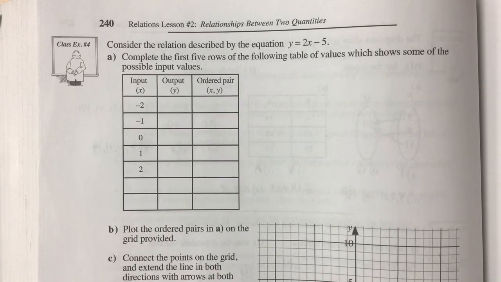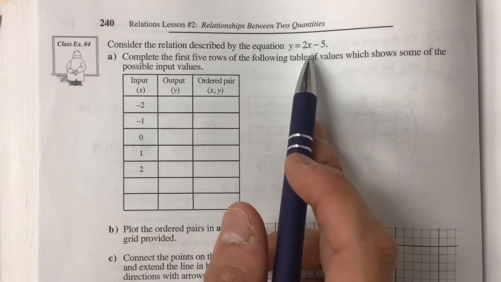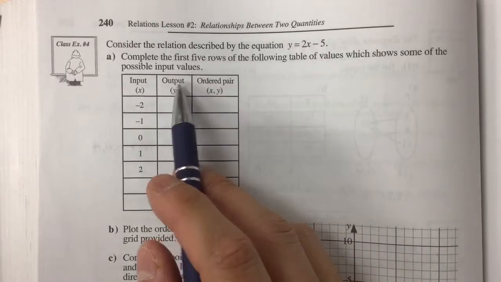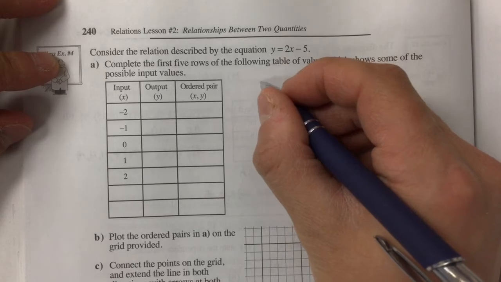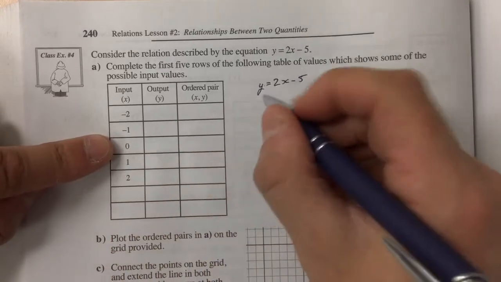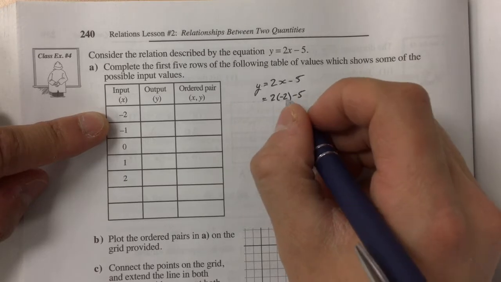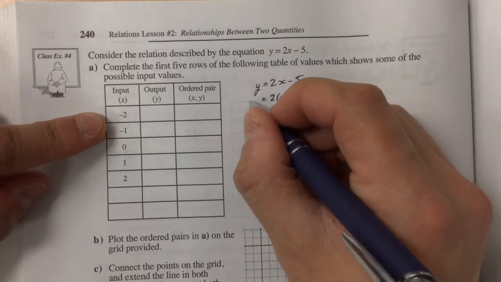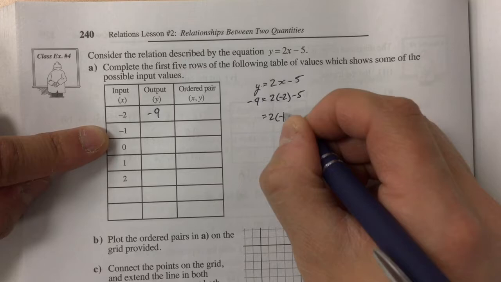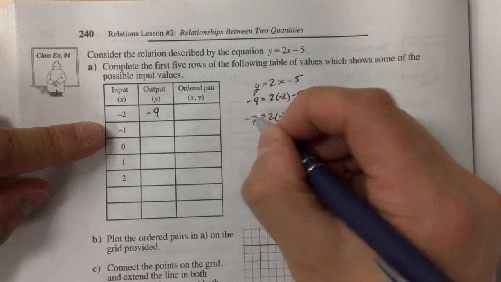In example number 4, we're looking at this relation, and this relation is described by the equation y is equal to 2x minus 5. We want to complete the first rows of the following table of values which show some of the possible input values. So if I'm plugging this into y is equal to 2x minus 5, my input values are here, and so as I input -2 for x, 2 times -2 is -4, subtract 5 would result in -9, so -9. Next, 2 times -1 minus 5, 2 times -1 is -2 minus 5 is -7.